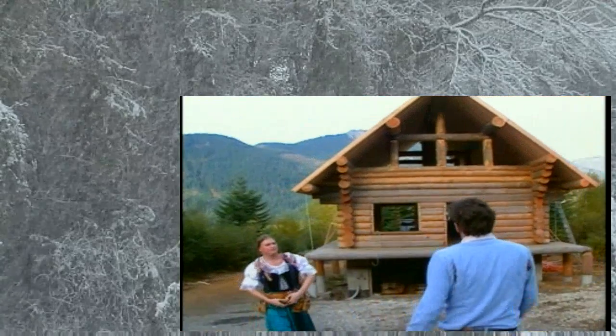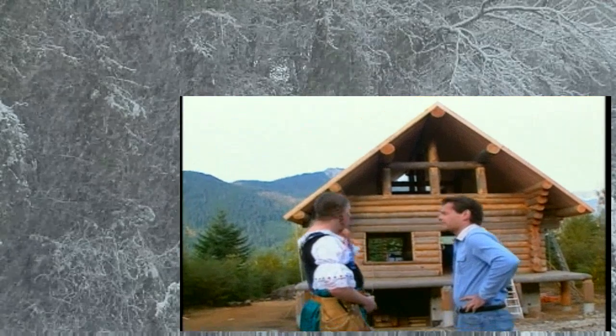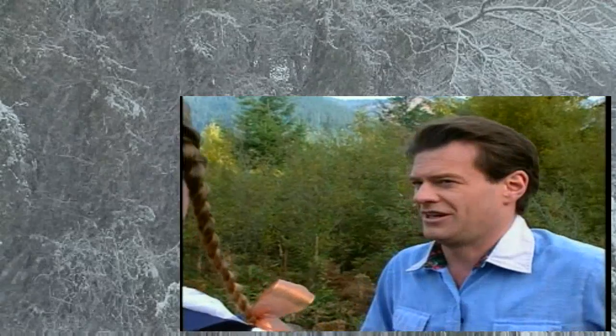Oh, hi. This is coming along nice, and the A-frame's going to be perfect for the wet and snowy Swiss climate. Ja, the A-frame is good, no one falling off the roofing. Yeah. Ja.